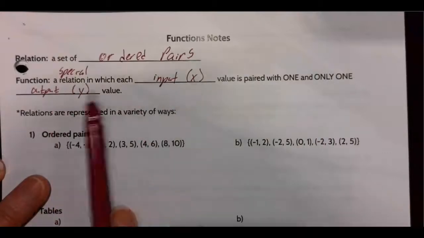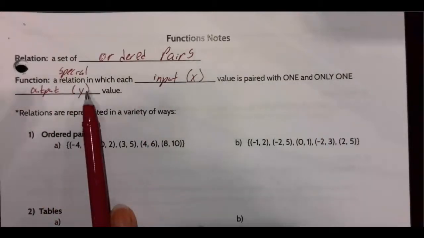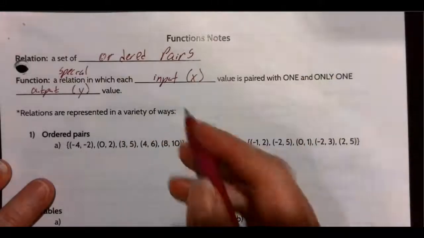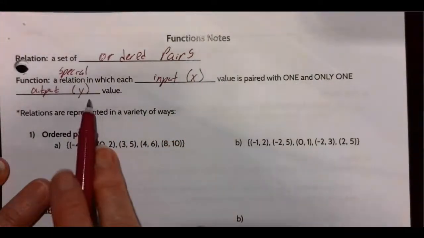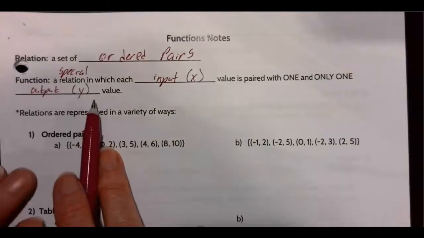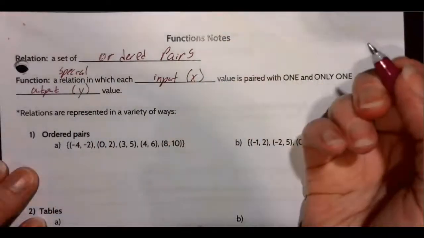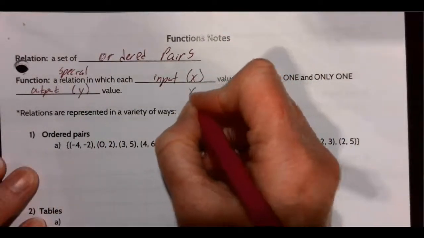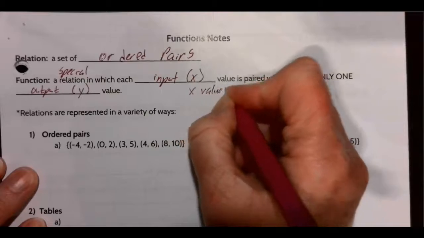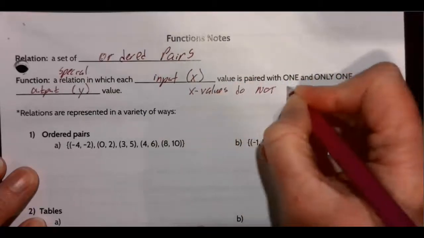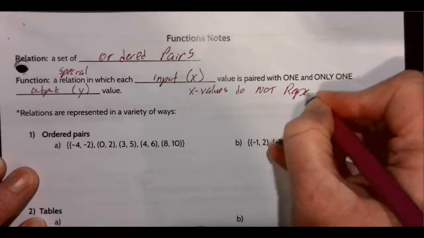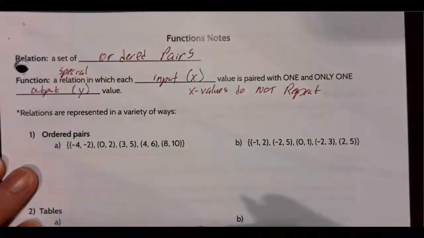So the input can only have one output, but the output can have tons of inputs. So another way to think about this, the x value can only have one y value, but the y value can have, doesn't matter. The other way I remember it is x values, the input, do not repeat. Okay, that's the non-mathematical way of doing it.